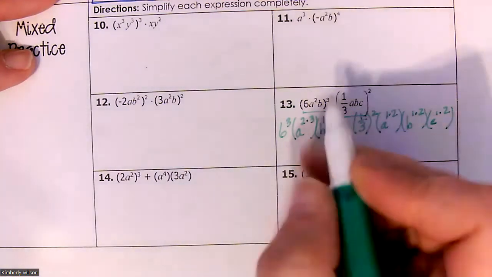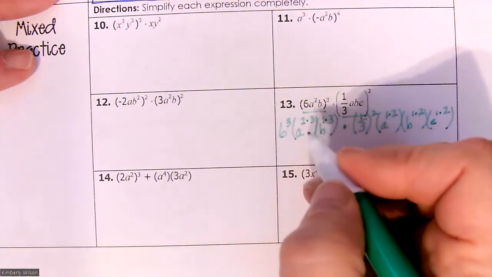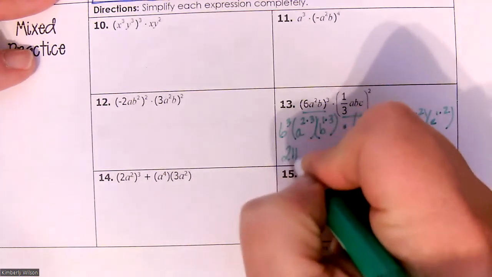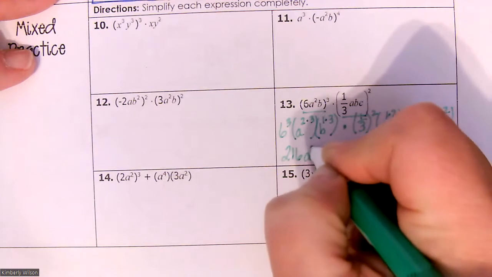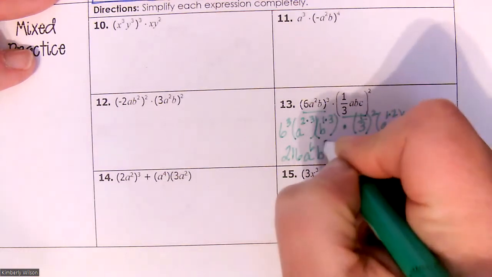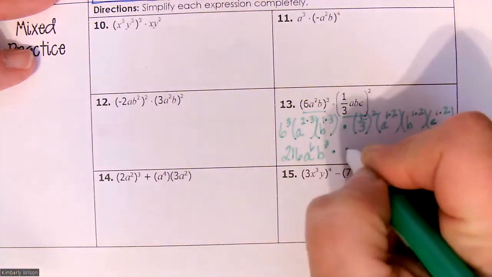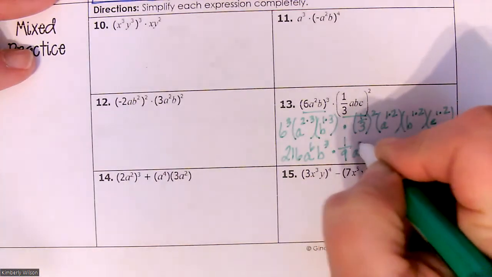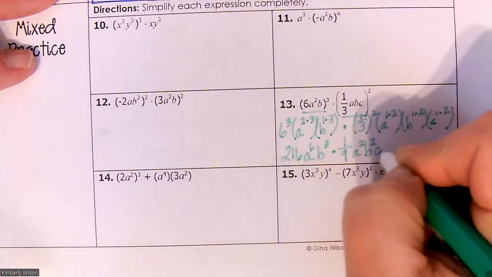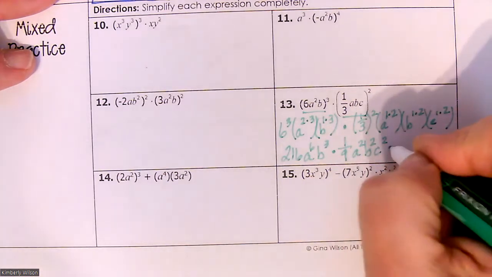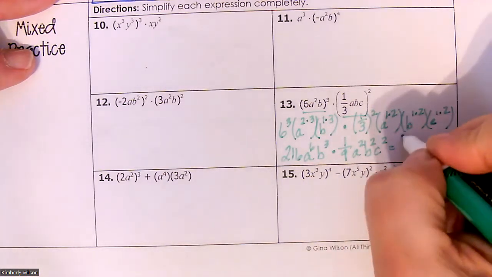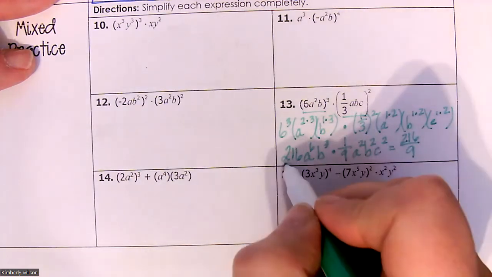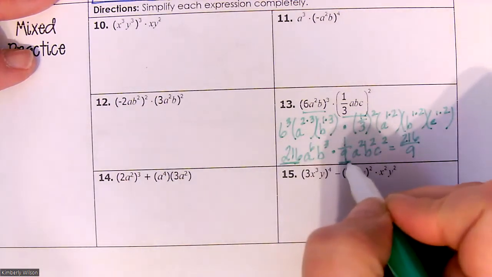Okay, so we end up with 6 to the 3rd. That's going to be 216 a to the 6th, b to the 3rd, times 1/9 a squared, b squared, c squared. And then that's going to give me 216 divided by 9, because remember, I'm multiplying these two together.